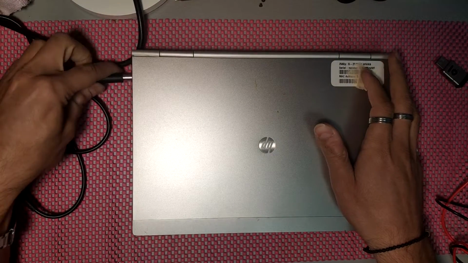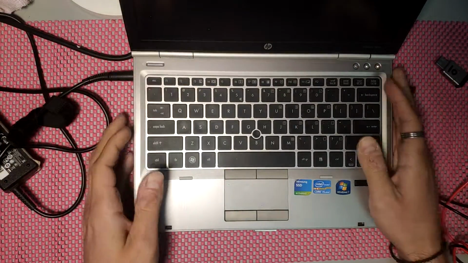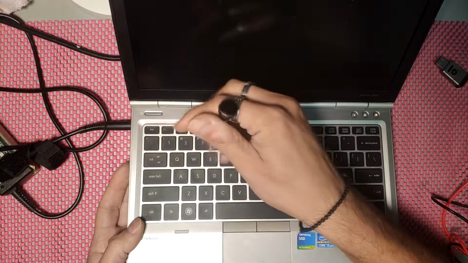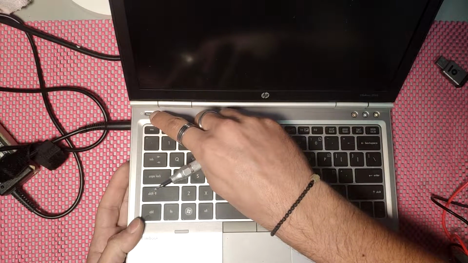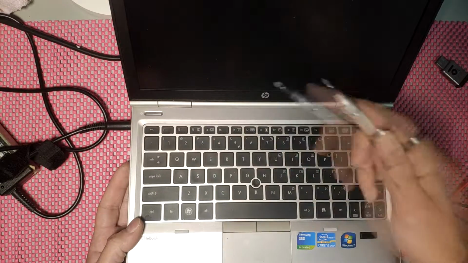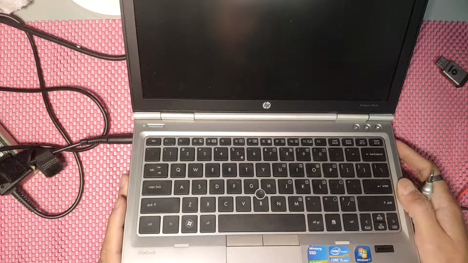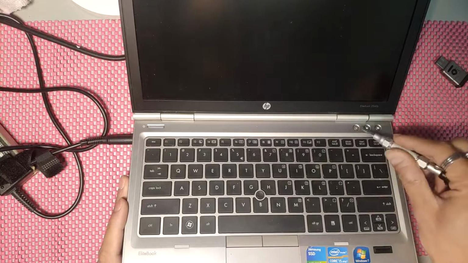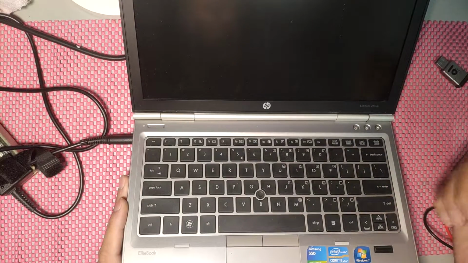I plug in the charger, okay, and I see lights here and here. In caps lock, it lights 3 times. Let's put it on. I press the power. Lights again. No screen. Okay.